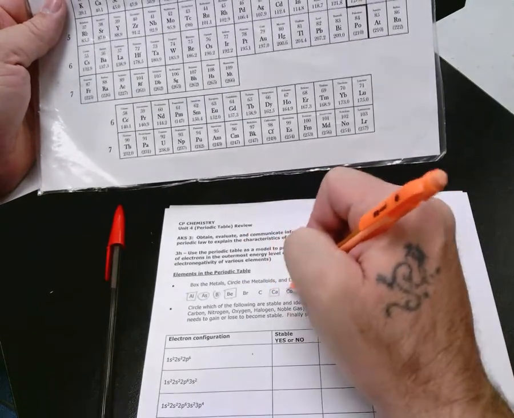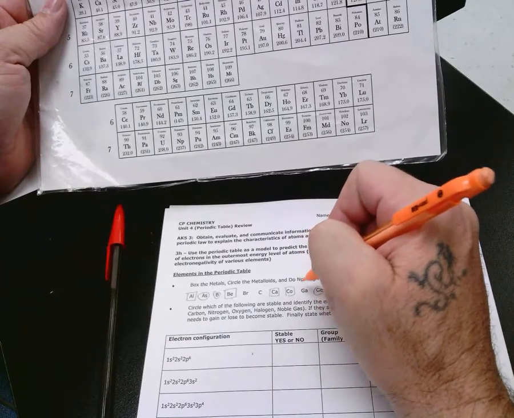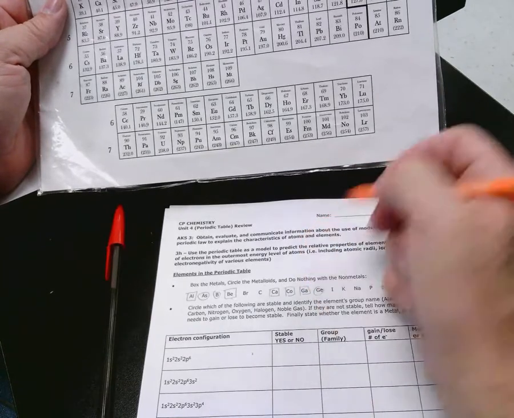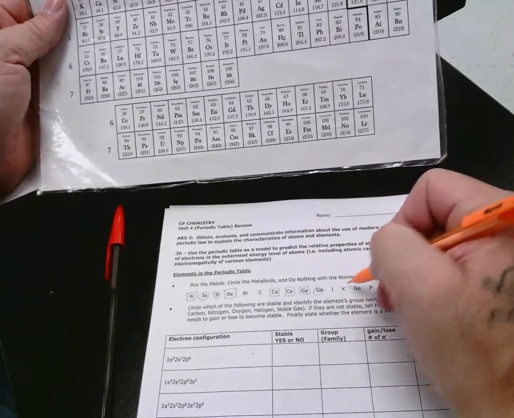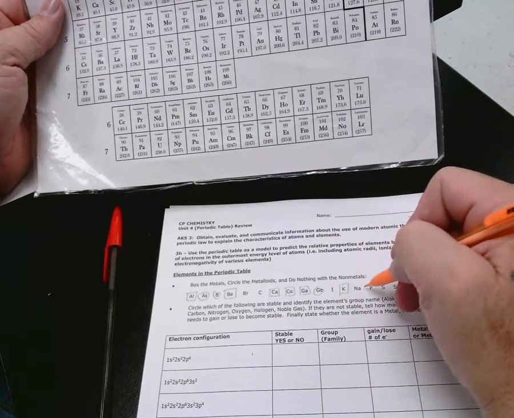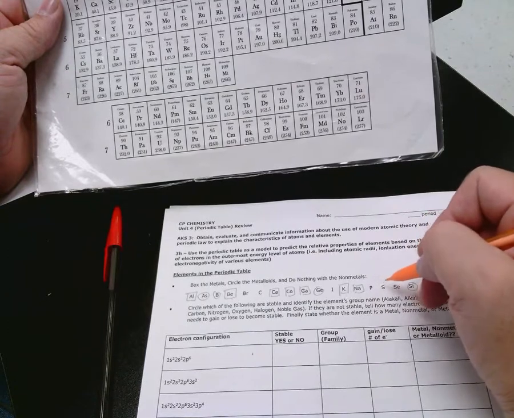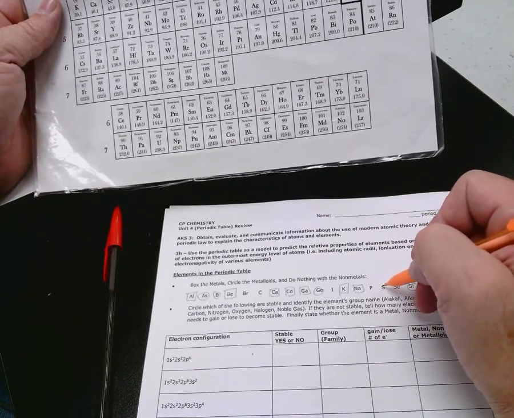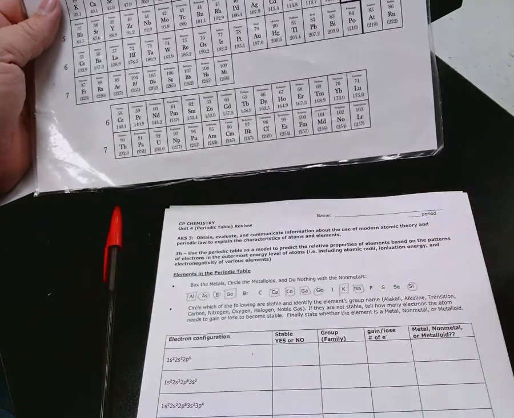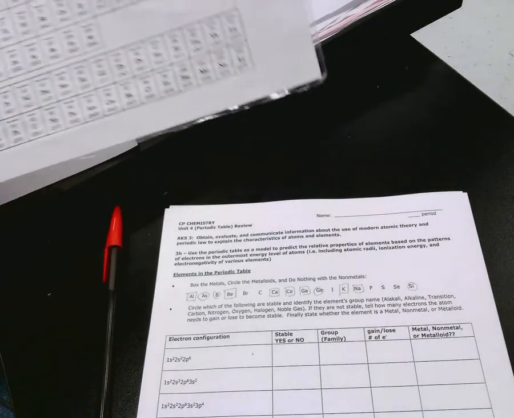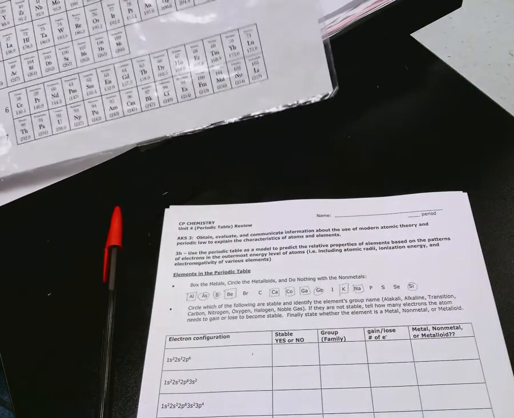Cobalt, metal. Gallium, metal. Iodine, non-metal. Potassium, metal. Sodium is a metal. Phosphorus is a non-metal. Sulfur is a non-metal. Selenium is a non-metal. Well, there we go. So that should be pretty easy.